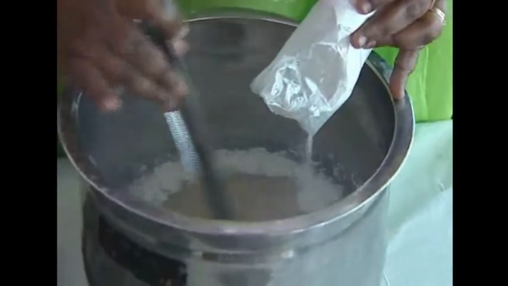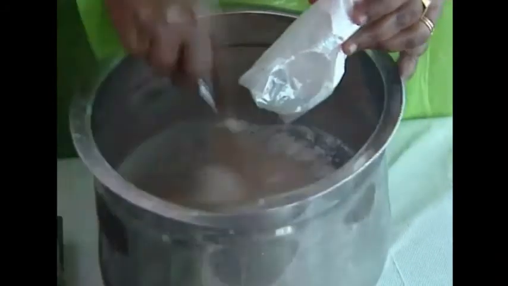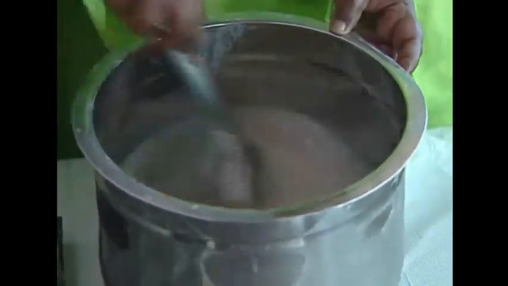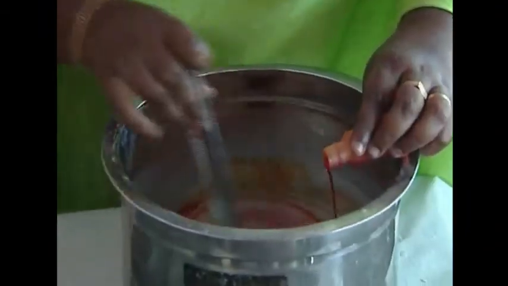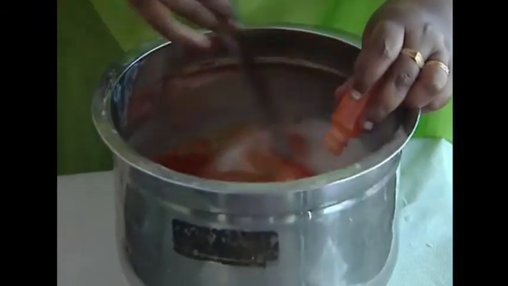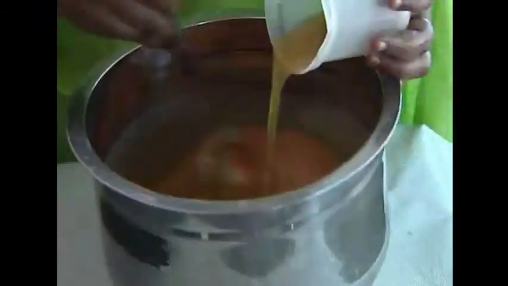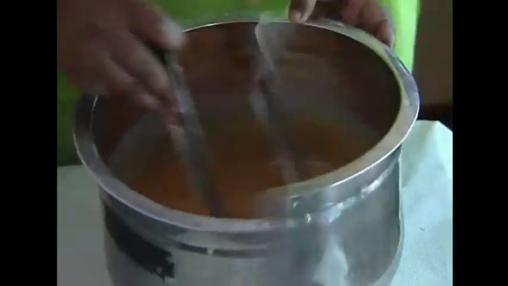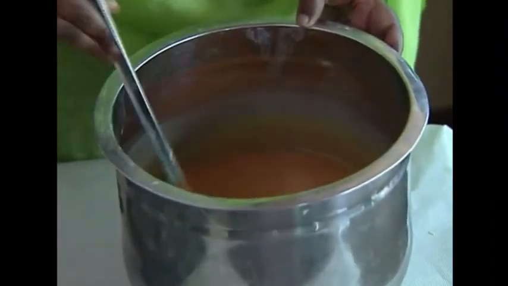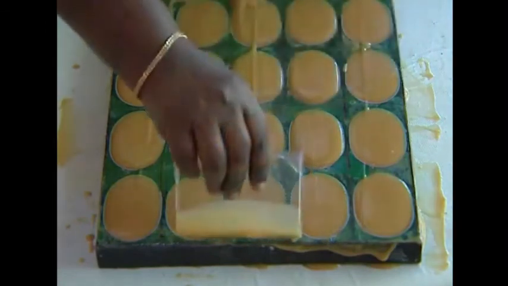Add stone powder and sodium silicate. These things will be available in shops. You can get a soap making kit from shops. This is to increase the hardness and quality of the soap. Stir well till the mixture solidifies. Perfumes and dyes may be added for fragrance and attractive color. You can add color and smell.